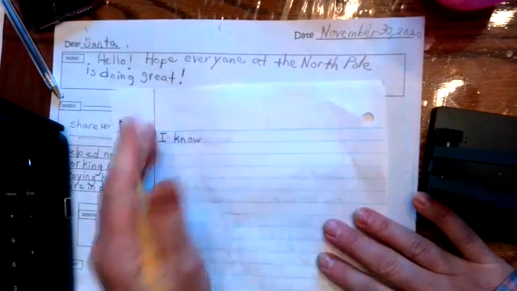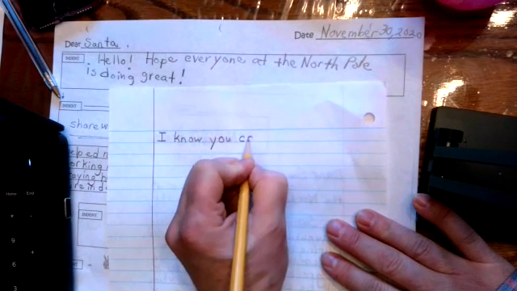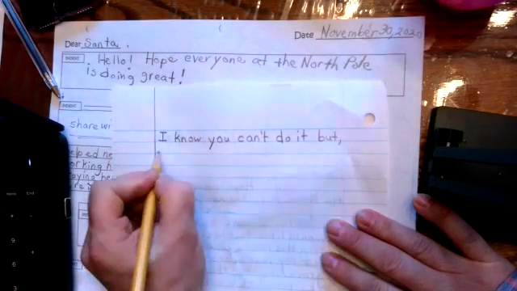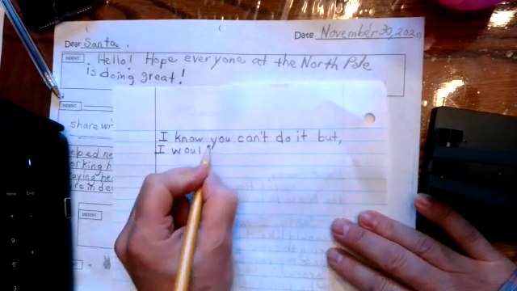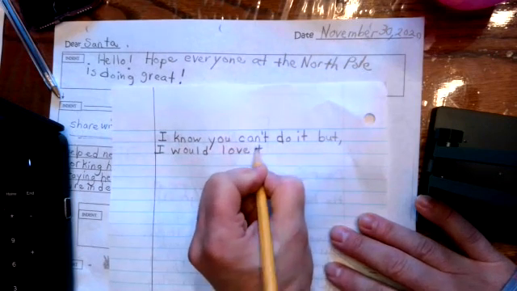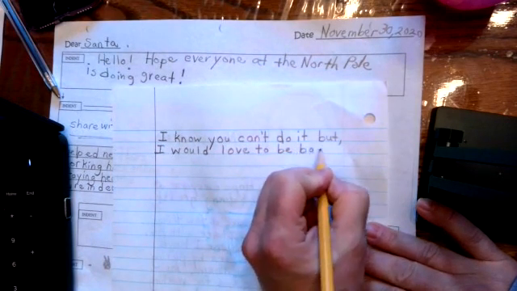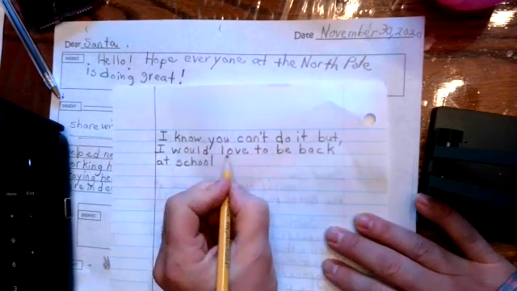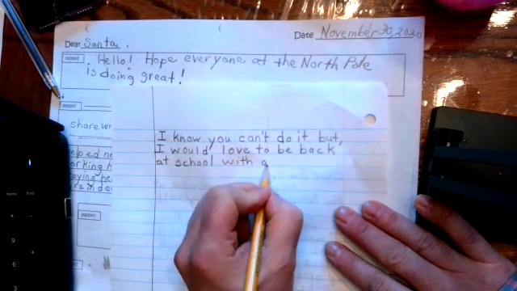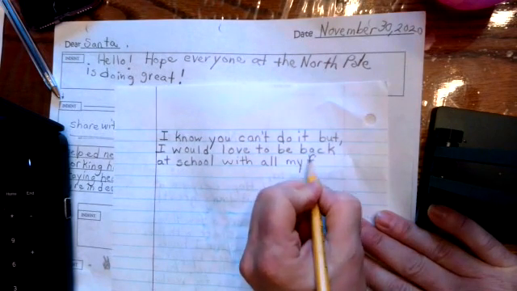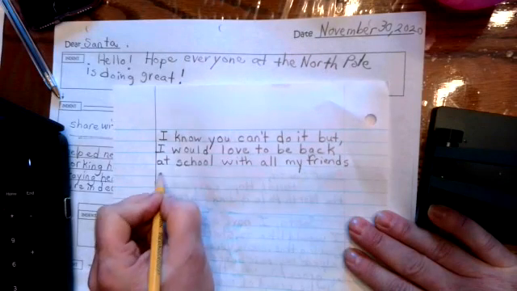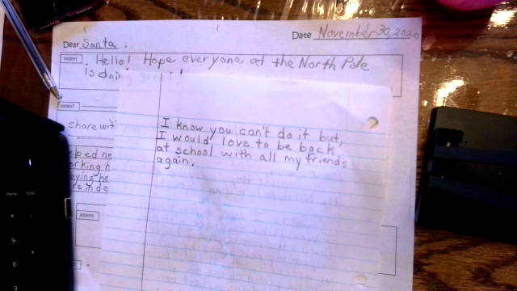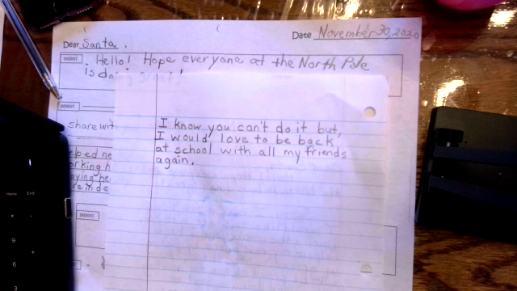I know you can't do it, but I would love to be back at school with all my friends again. Okay, awesome. So we have quickly went through and added those details onto our flow map and turn them into complete sentences.